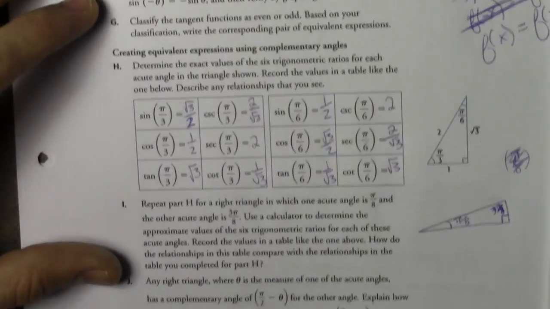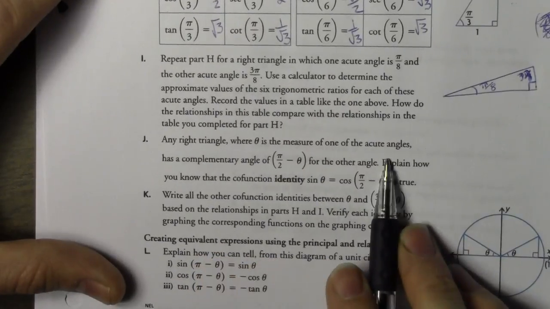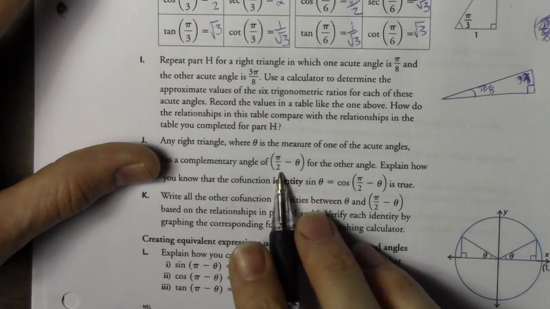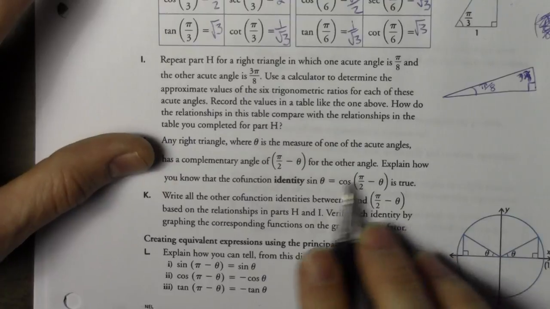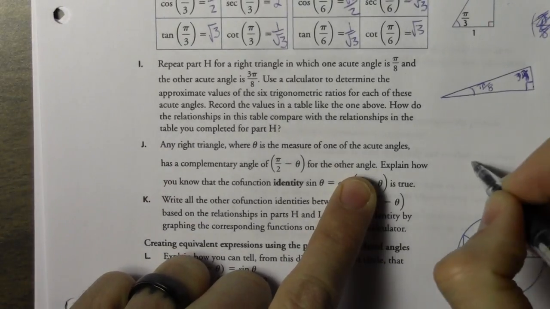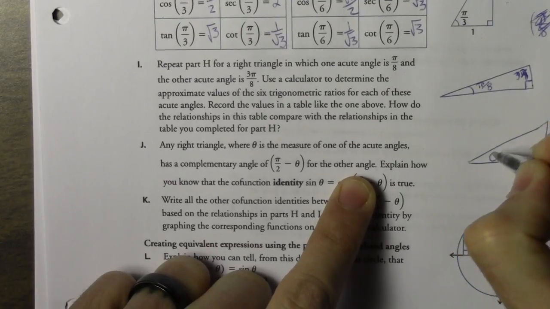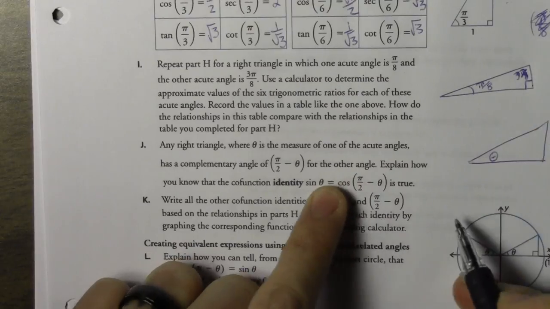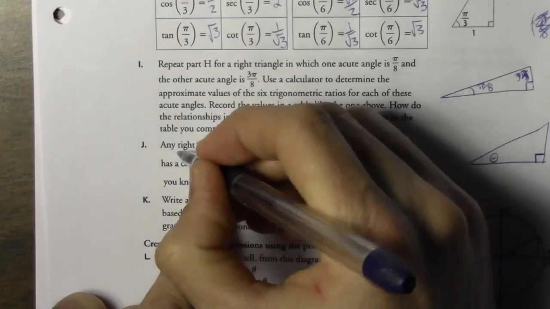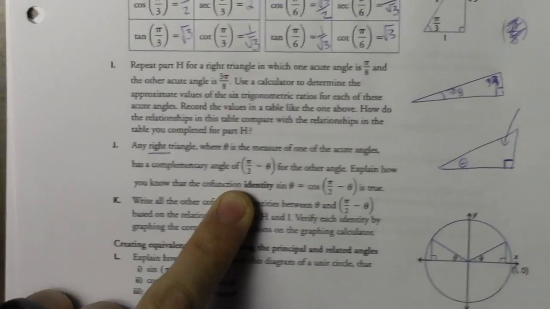All right. J. Any right triangle where theta is a measure of one of the acute angles has a complementary angle of pi over 2 minus theta for the other angle. Explain how. So why is this the case? First of all, who can tell me this? If we have a right angle triangle and one of our angles is theta, this is a right angle. So how do we know what this angle is?